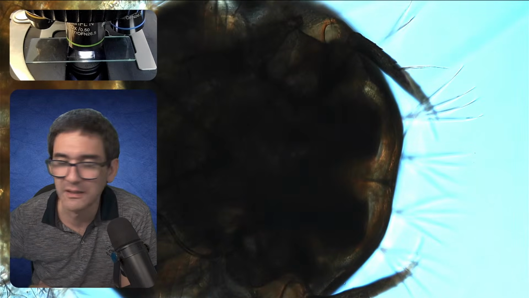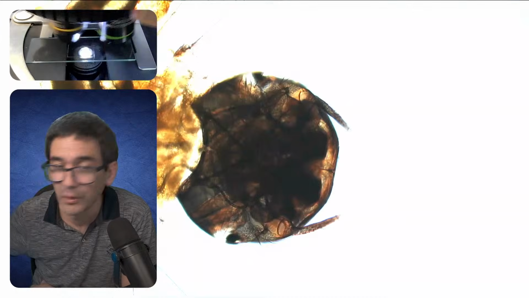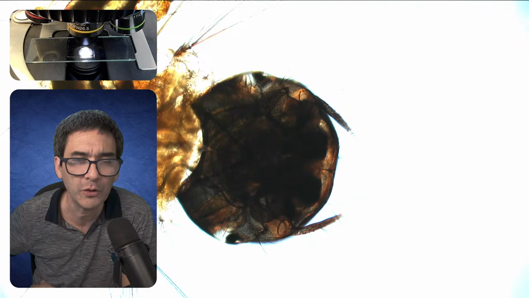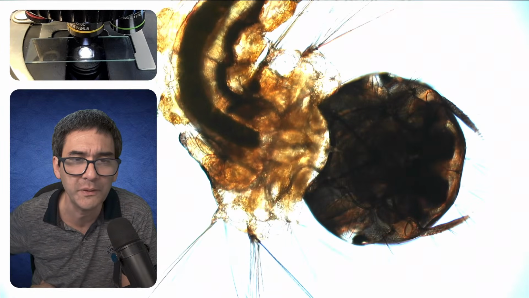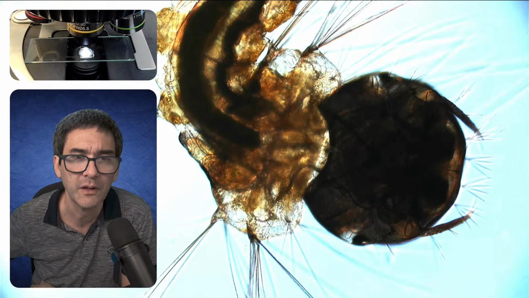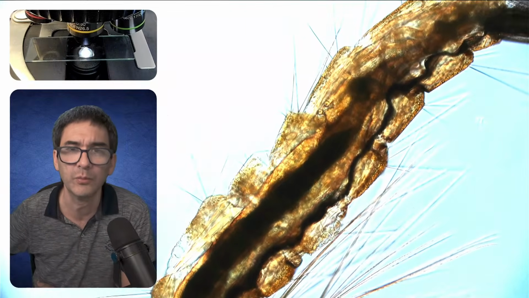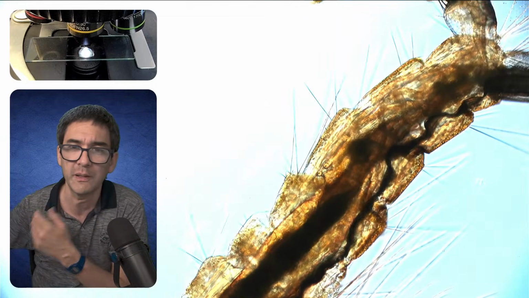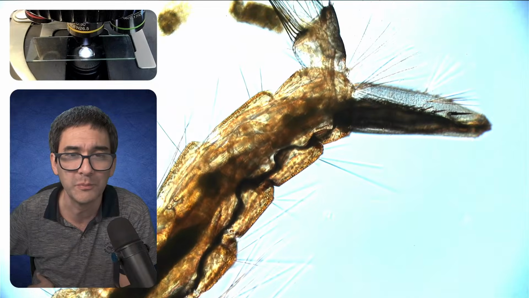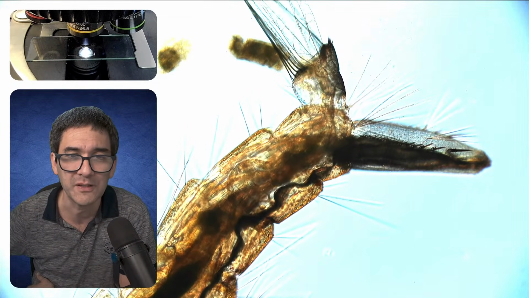That's something I'm going to keep following over the next couple of days, hoping that they will now form an adult. Then the adult insect will be on the surface of the water, and I'm able to catch it and hope to be able to make a permanently mounted slide.